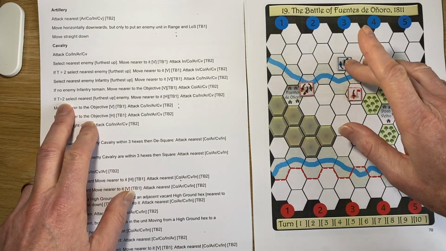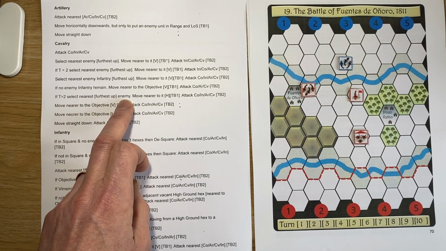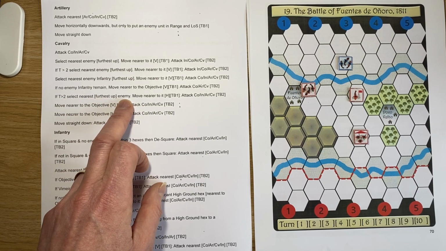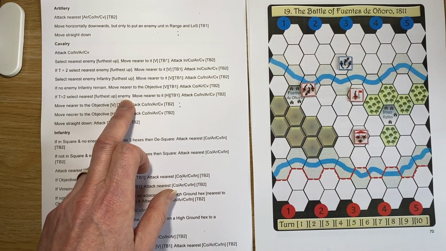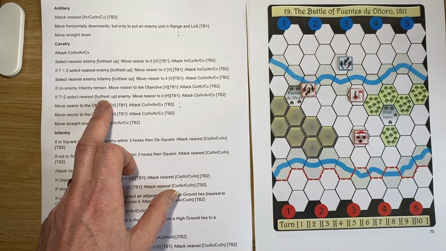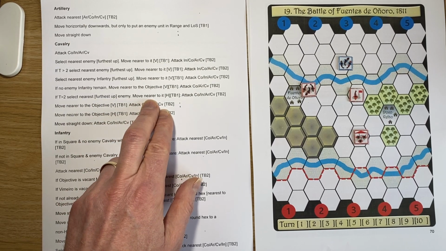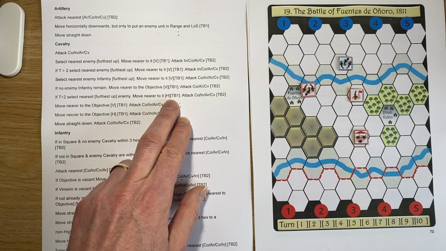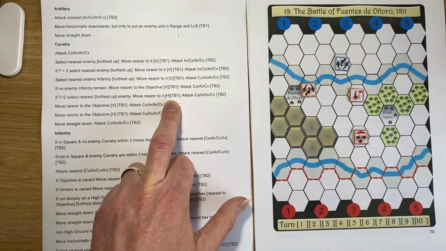Another example here, if turn is greater than 2, select the nearest furthest up enemy. Again, we're selecting the enemy based on what is nearest, and the tiebreaker is what's furthest up. We're going to move nearer to it, and we're going to move nearer to it horizontally this time.